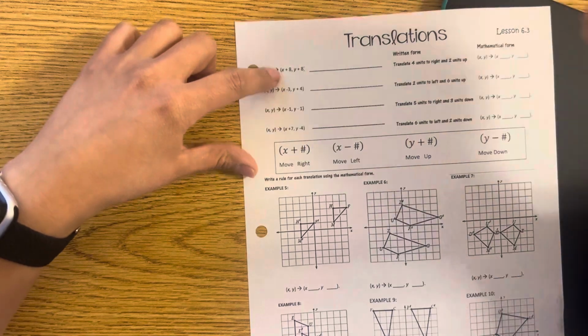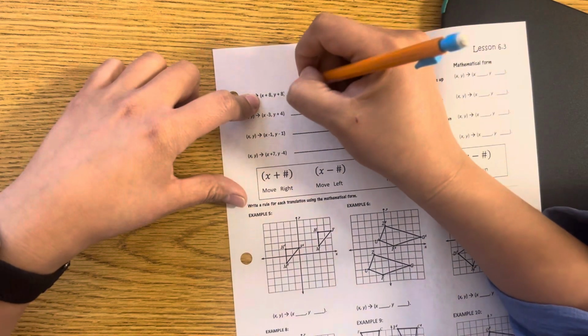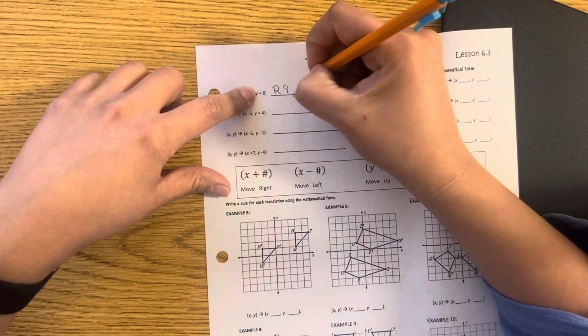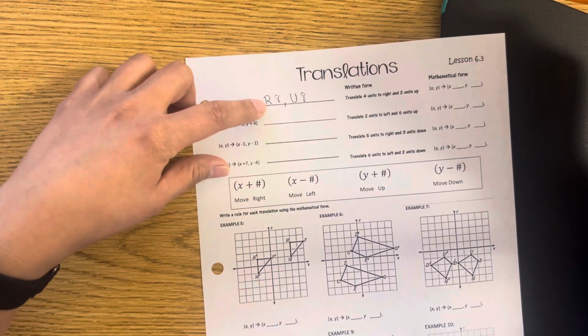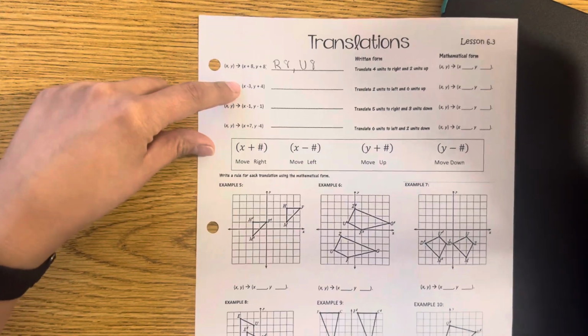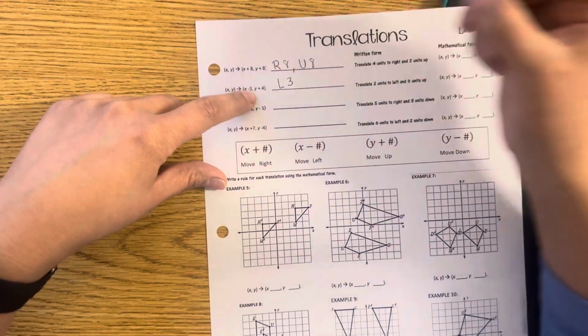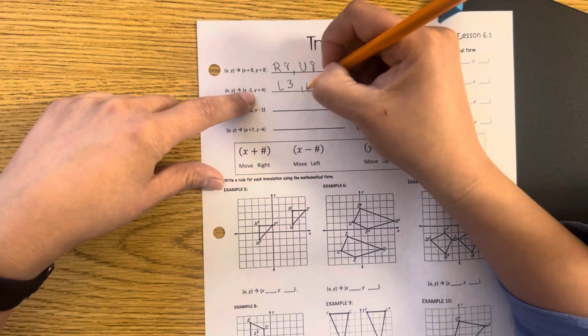So how would you interpret it if it says X plus 8? Well, if it's X plus 8, that means I'm going to go to the right 8. And if it's Y plus 8, that means I'm going to go up 8. And I'm just going to abbreviate for our notes purposes. And this is just a recap from yesterday. Now, if I do X minus 3, that means move left 3. And Y plus 4 means up 4.